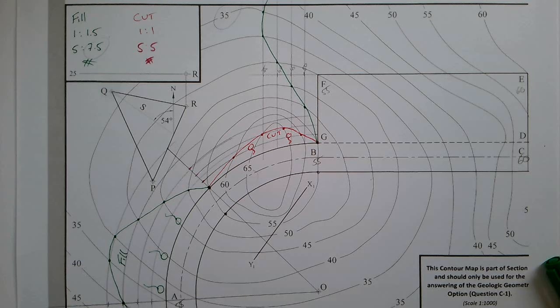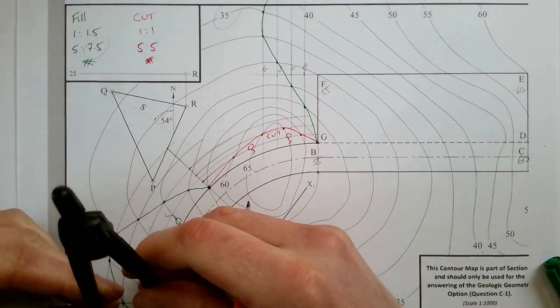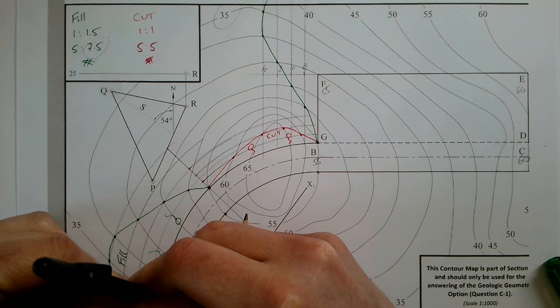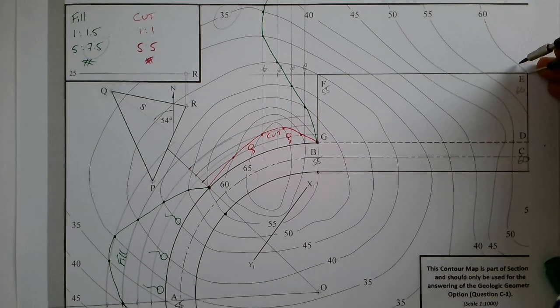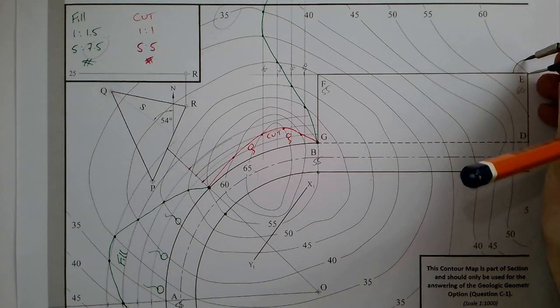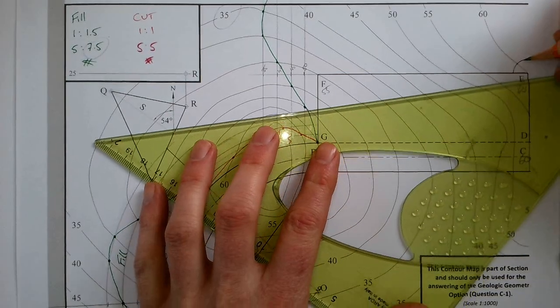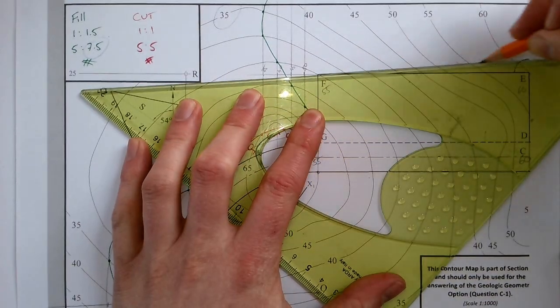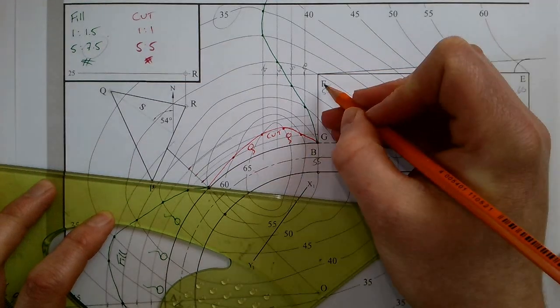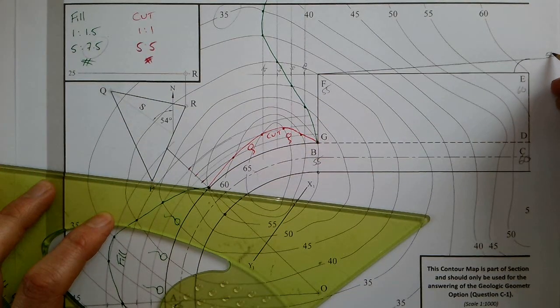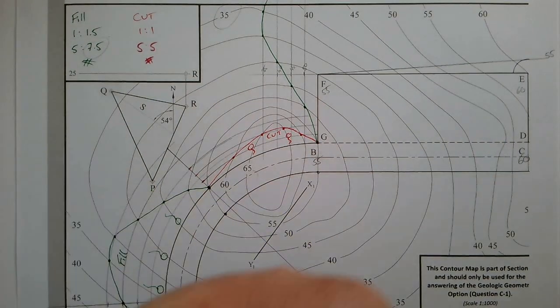So again, we get our compass, and I'm going to set that to 7.5, using my measurement down here, and draw my cone there. And then from F I'm going to draw a tangent. That's our very first height, so F's at 55, that line's coming from there, so it has to be at 55.